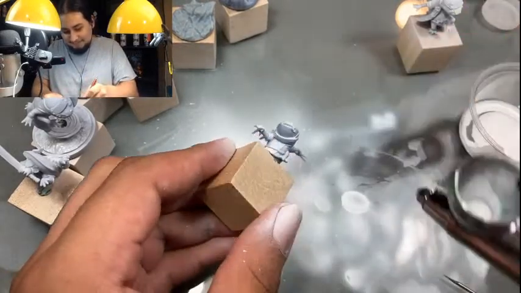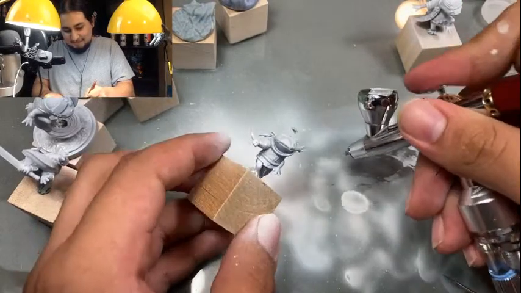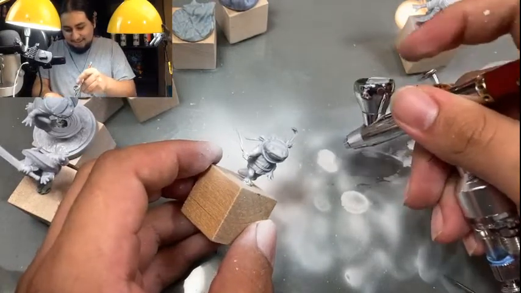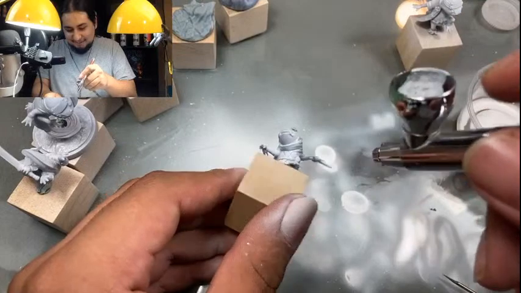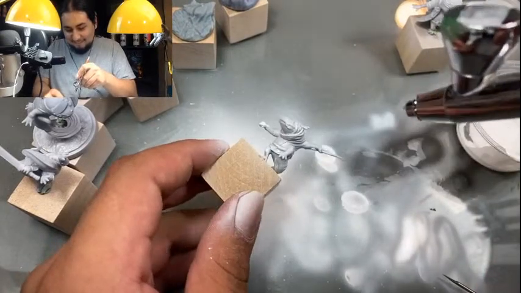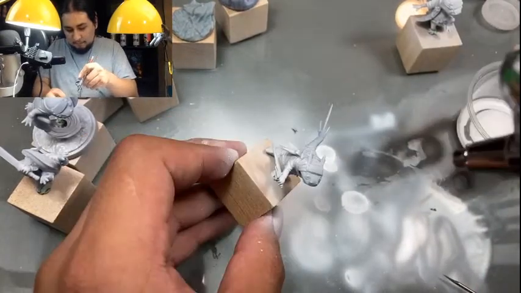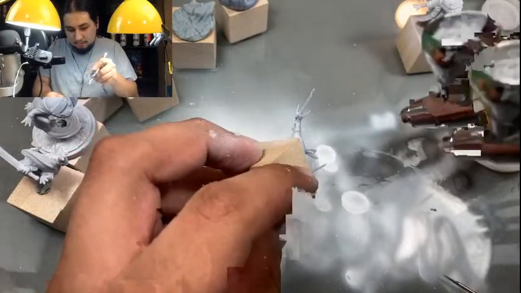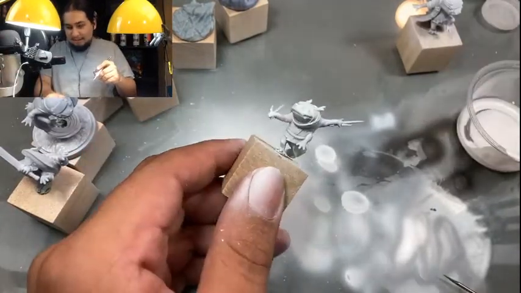Uh-oh. Come on. There we go. I was able to work through another clog. Powering through. Yay! All right, he is primed.